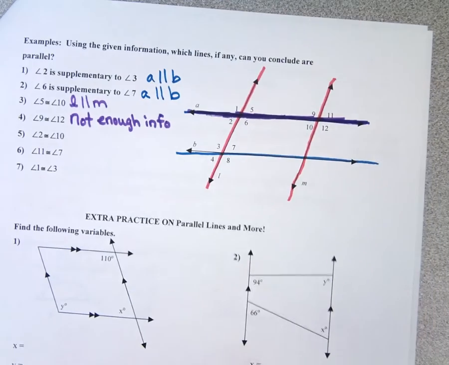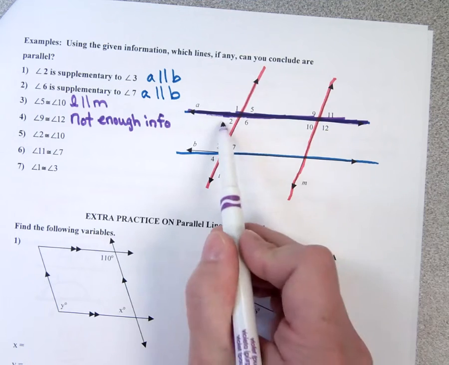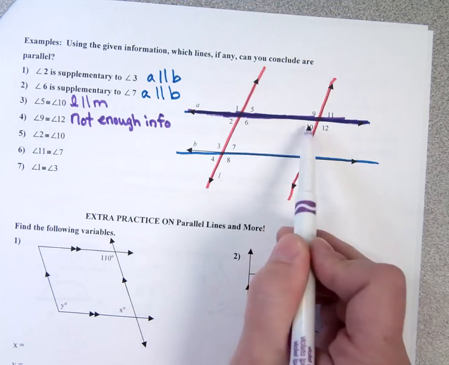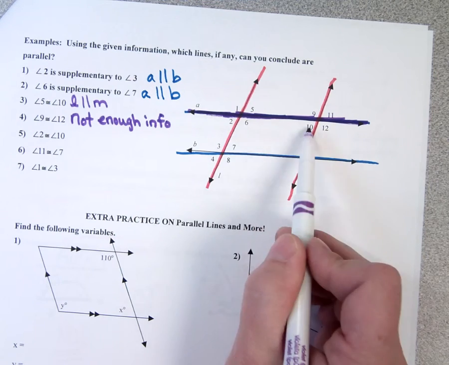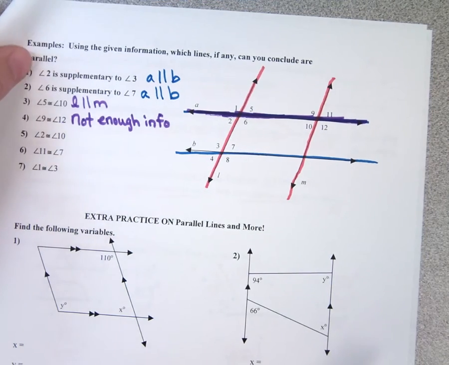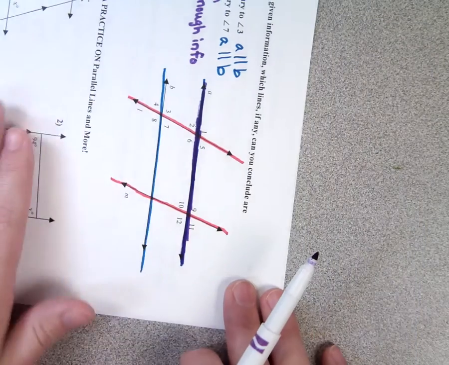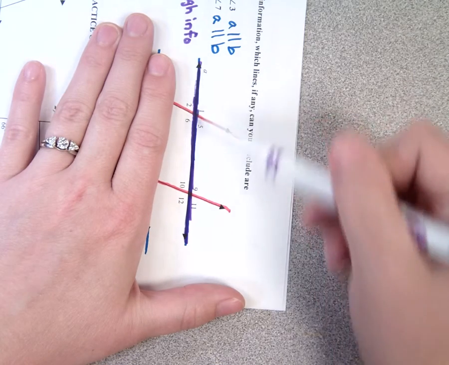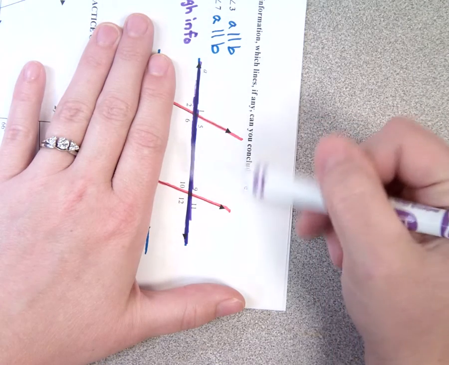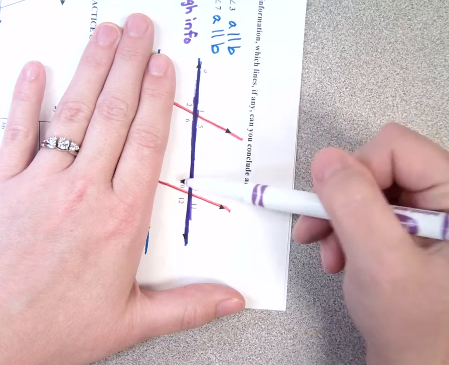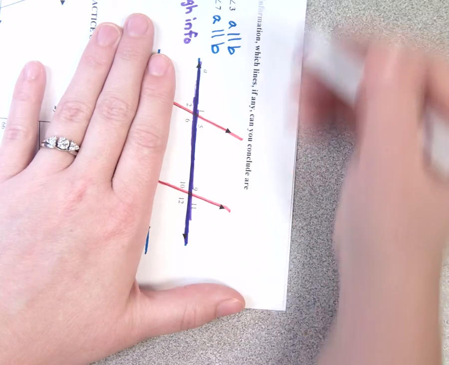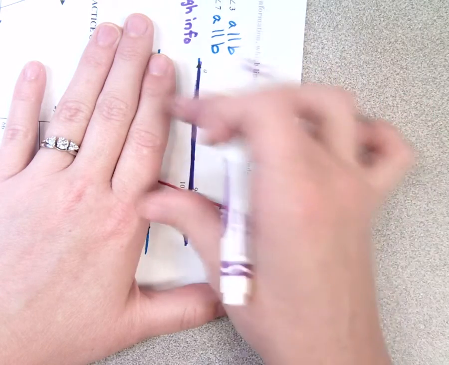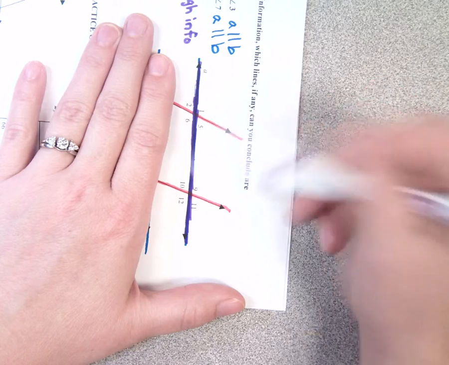Okay, 5 says that angle 2 is congruent to angle 10. So first of all, what transversal are both of those angles up against? They're up against my purple transversal. So I'm going to turn my picture this way. So 2 and 10 are both up against the purple transversal. What kind of angles are 2 and 10? Those are corresponding angles. If my corresponding angles are congruent, would these lines be parallel? Yes, they would. So L and M are parallel if 2 and 10 are congruent.